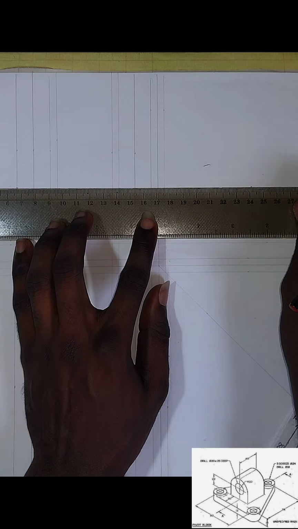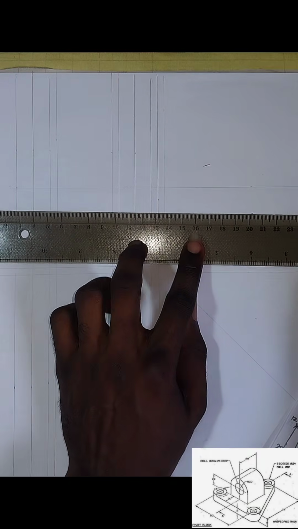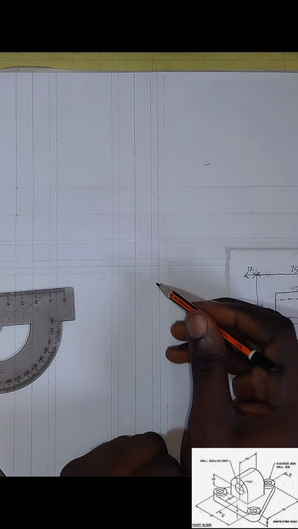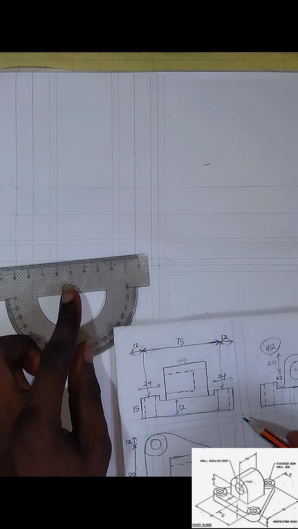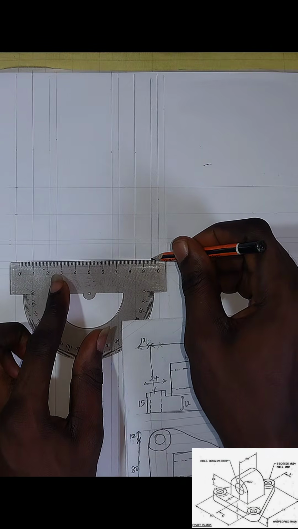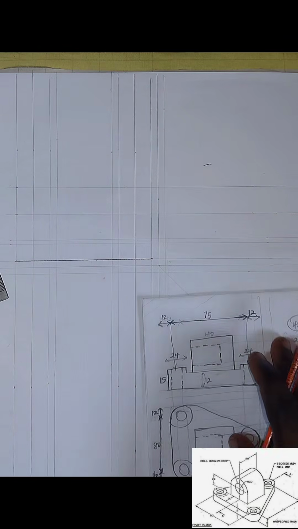So 2.2 and 4.2. I repeat, I firstly get 1.2, then 1.5. Then from that 1.2, not from the 1.5, from that 1.2, I got 2.2 upward. Then from the 2.2, I got 2 centimeters upward. Now I try to join the thick lines together.